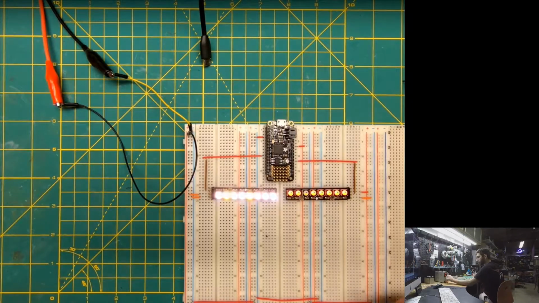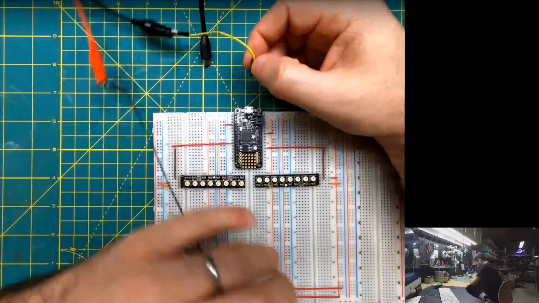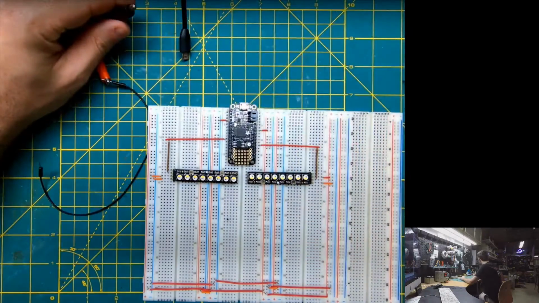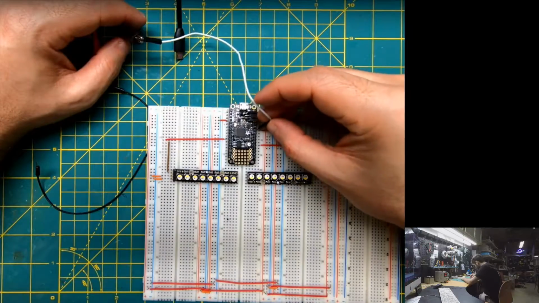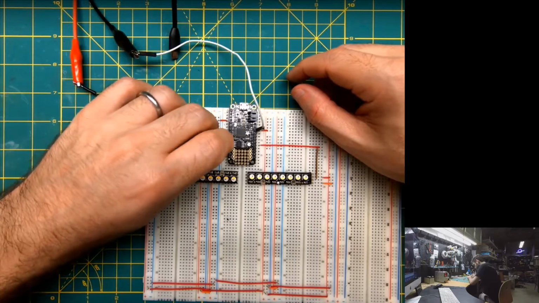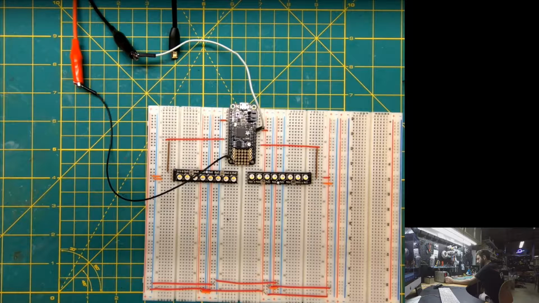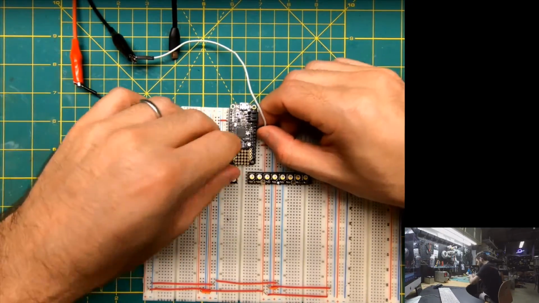Oh yeah, let's pull this back. Get a longer jumper here. It'd be useful if I wired it correctly.